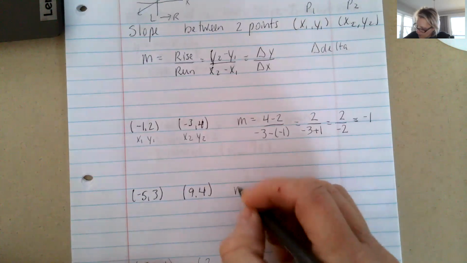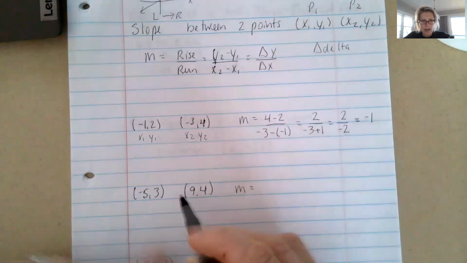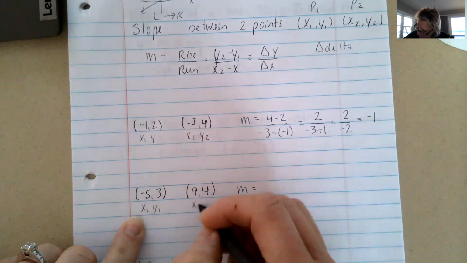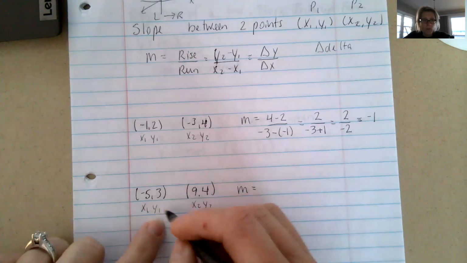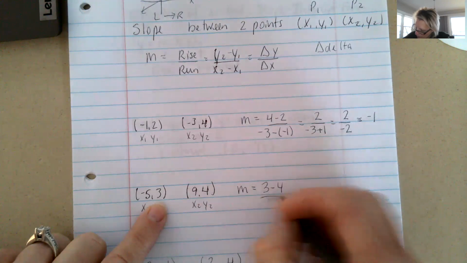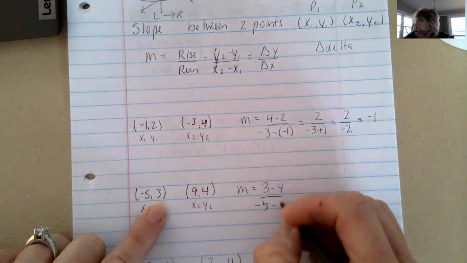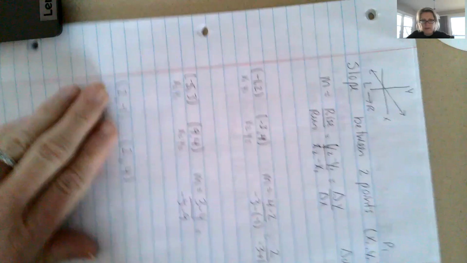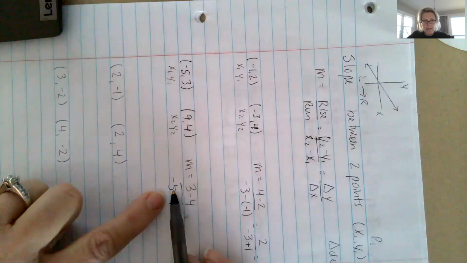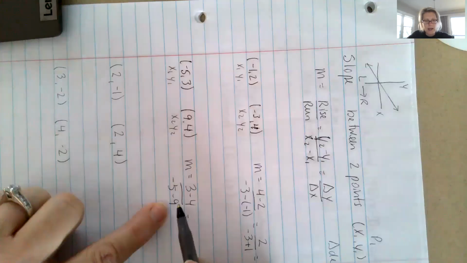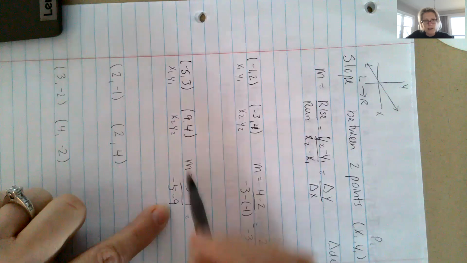Now, on the next one, I'm going to go the opposite way. This is my x1, y1, my x2, y2. I'm going to start with my y1 this time. So I'm going to say 3 subtracting 4 over a negative 5 subtracting 9. If you turn your paper sideways, this should be my x and y, a negative 5 and 3, and this should be my x and y, 9 and 4, and it is.